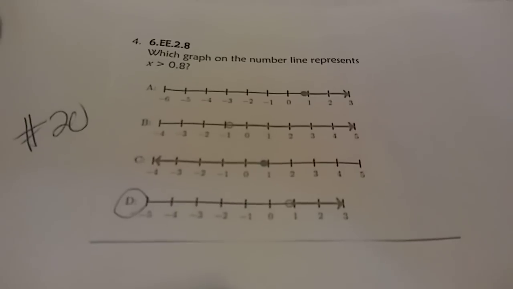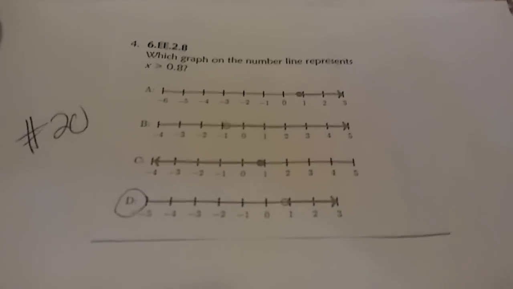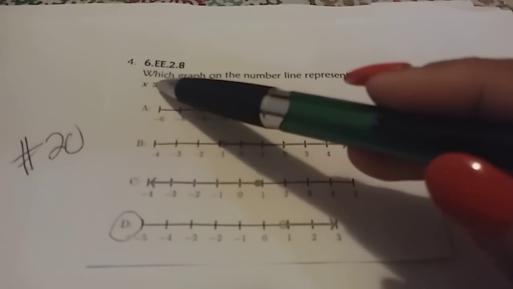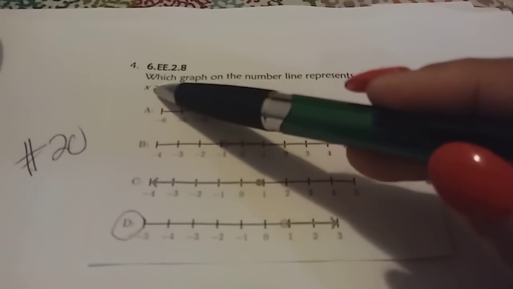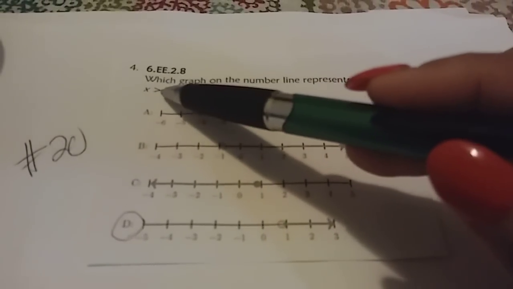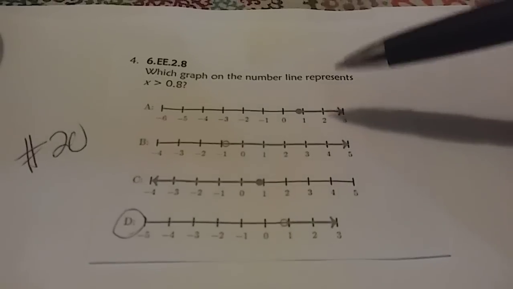Looking at number 20, it states which graph on the number line represents x is greater than 0.8. Make sure you look at that inequality. That inequality is a less than sign. I'm sorry, a greater than sign. It's not a greater than or equal to sign. So that means since it's just greater than, you're going to have an open circle.